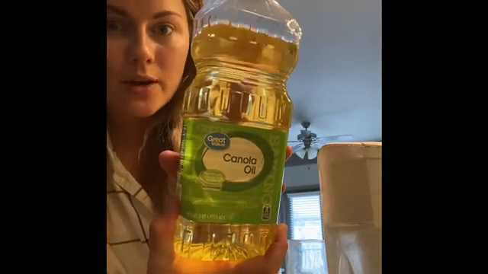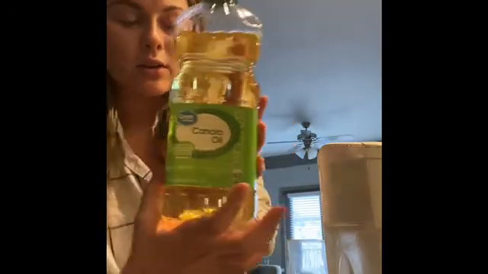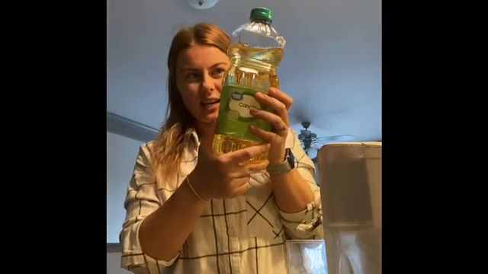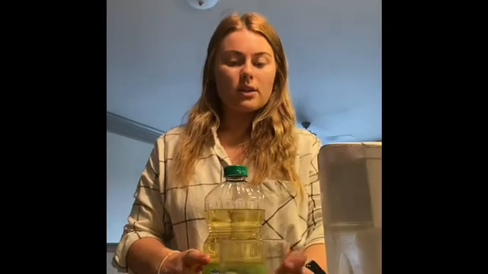There's olive oil, vegetable oil, canola oil. I have canola oil, and it's usually like a yellow or greenish color like this, and that's it. That's all you need. So what we're gonna do is we're gonna pour water into this cup, and we're gonna pour oil into this cup, and we're gonna see what happens.